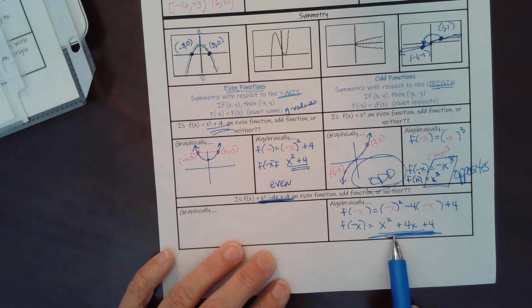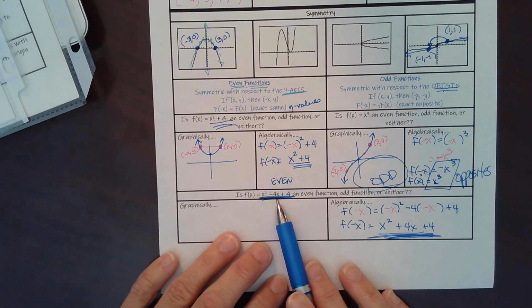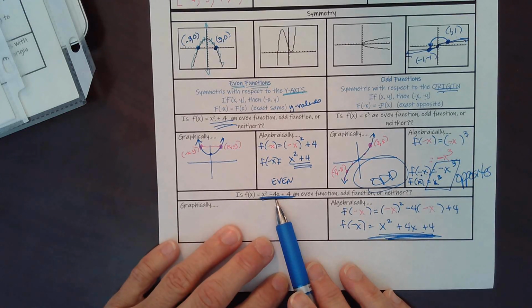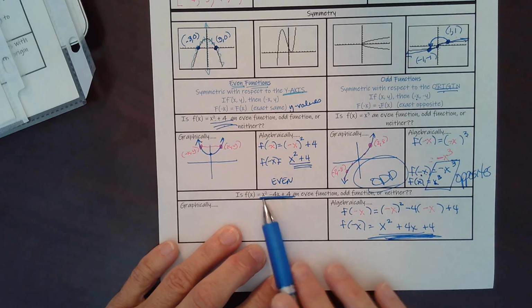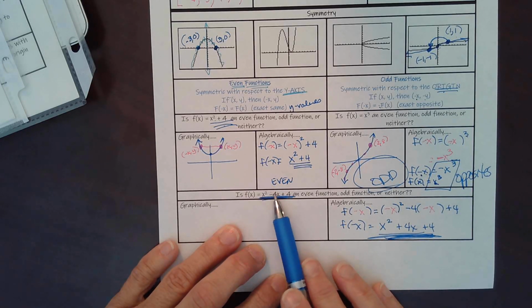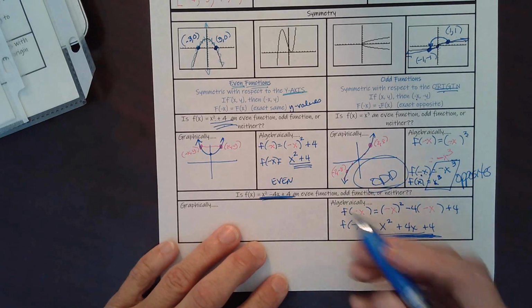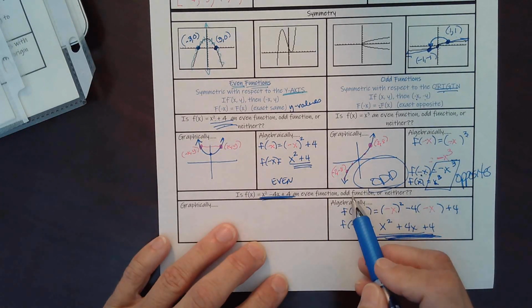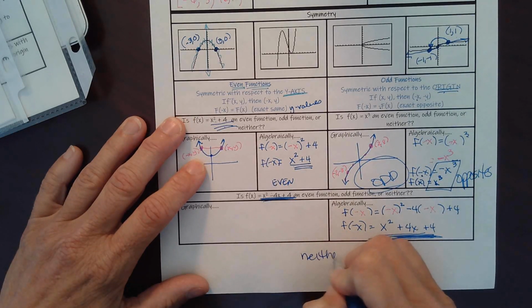Is this expression the exact opposite of this expression? And the answer is no. In order for this expression to be the exact opposite of this expression, each sign would have to be the opposite for each term. The signs of each term would have to be the opposite. So this is neither an even function nor an odd function, so this is a neither.